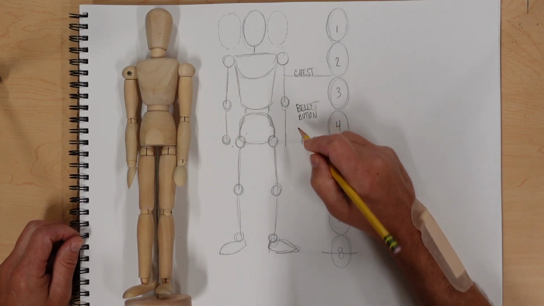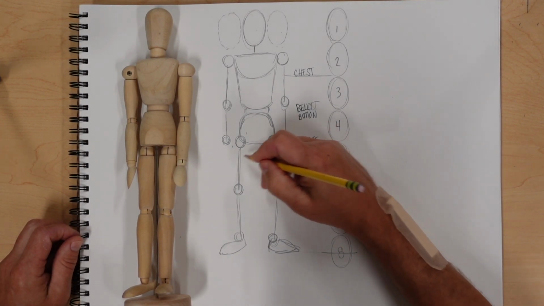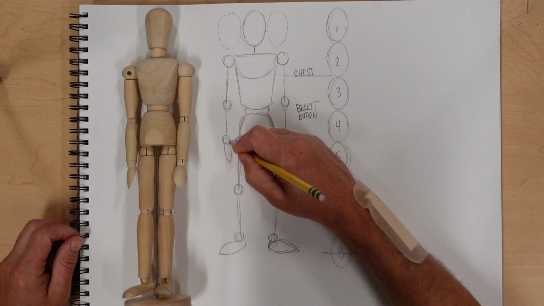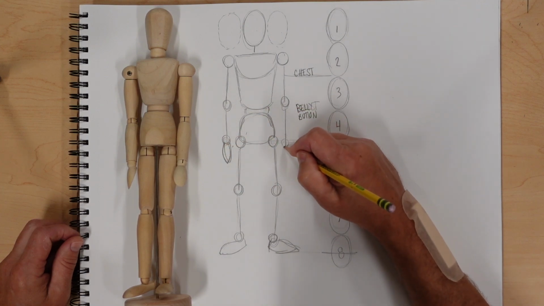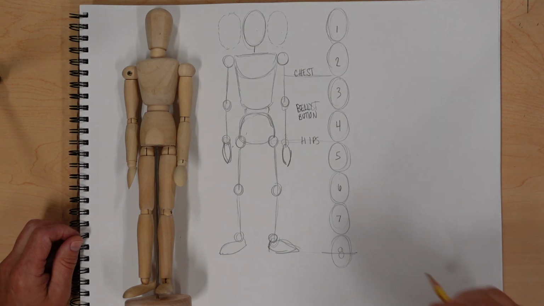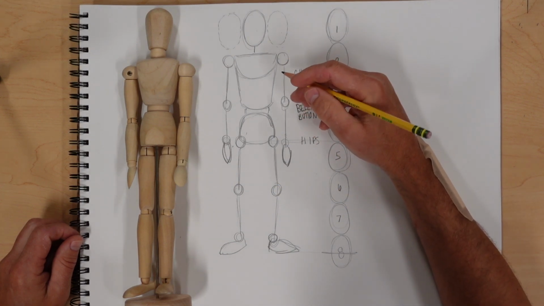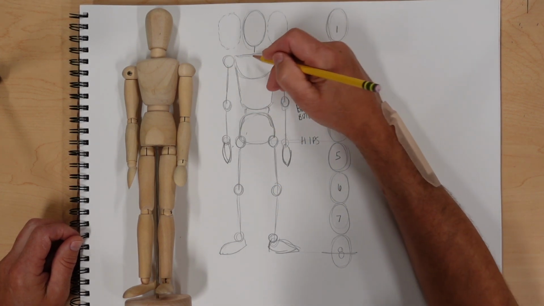People think the hands stop there, but the tips of your hands line up in approximately the middle of your thigh. So you see right there, the tip of my fingertips in this hand would be right in the middle of the thigh. People will tend to make the arms a lot shorter than that, but be careful not to.